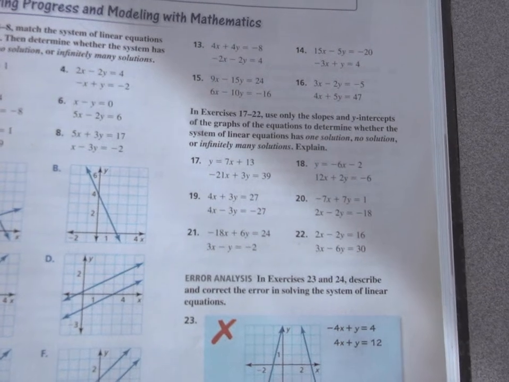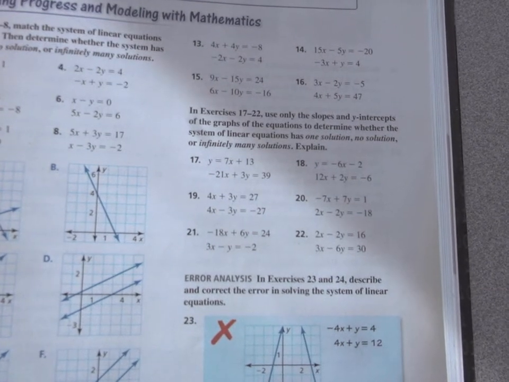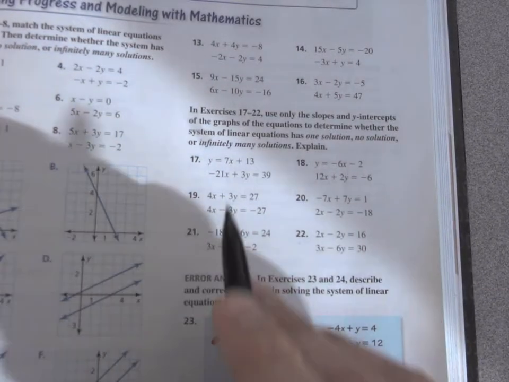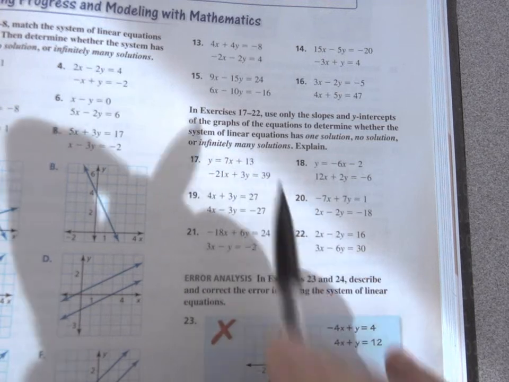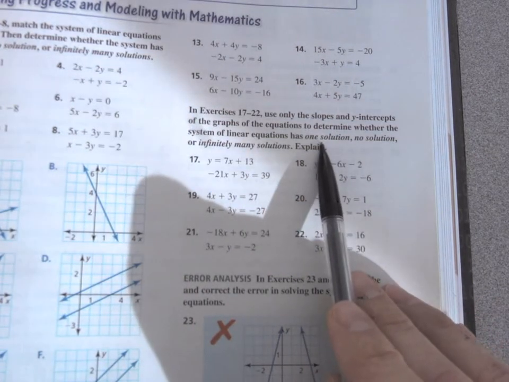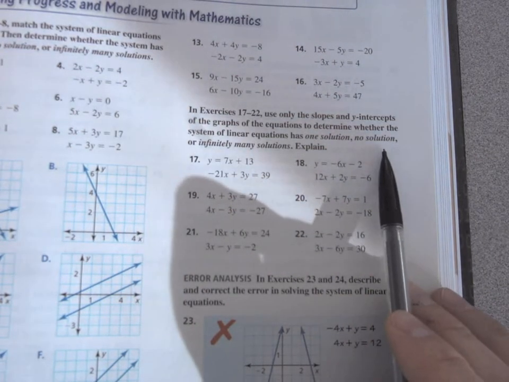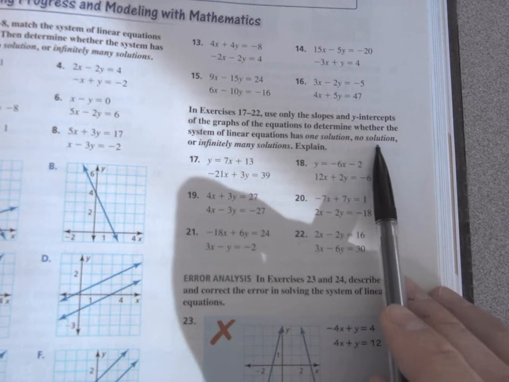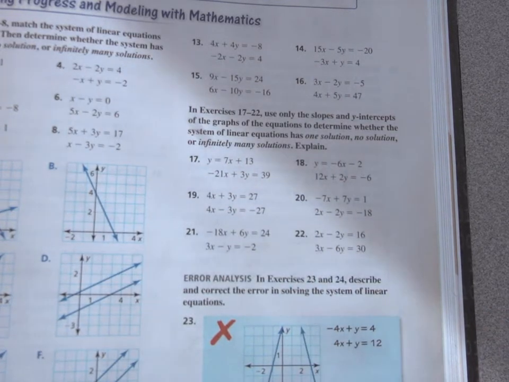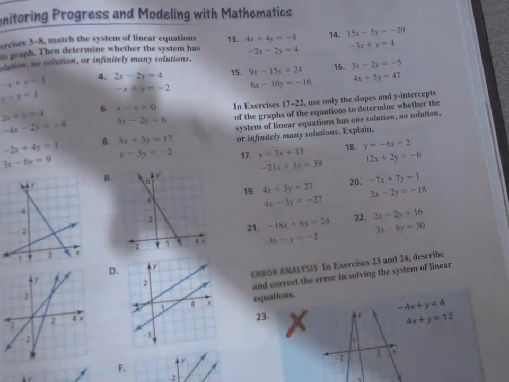So if the equations are the same, the slope and the y-intercept, you have infinitely many solutions. If the slopes are different, you have one solution. If the slopes are the same, but the y-intercepts are different, then you're going to have no solution. And we talked about those three scenarios.